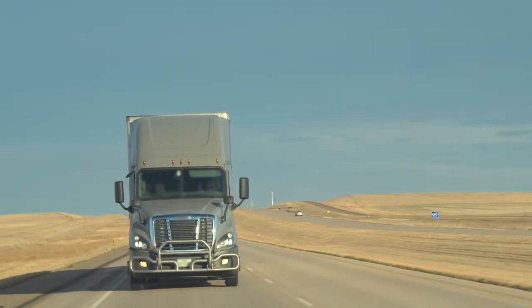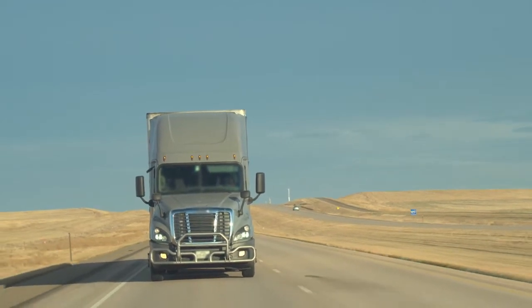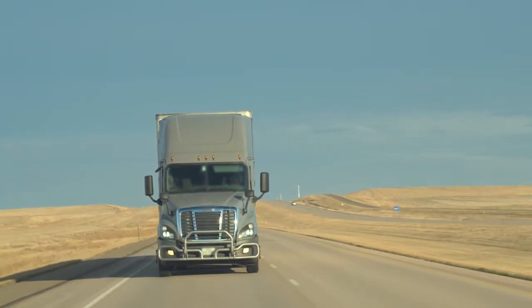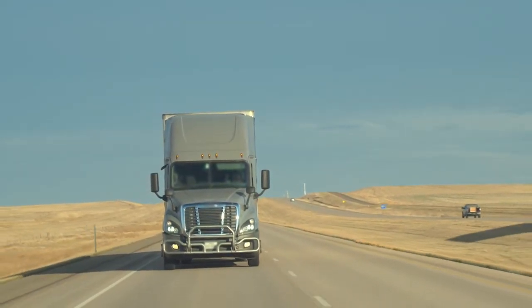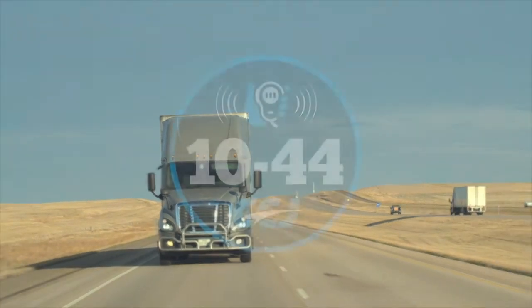Knowing your total cost of ownership is important, but so is taking a deep dive across all of your financials. And that's going to give you what we call a fleet spend analysis.